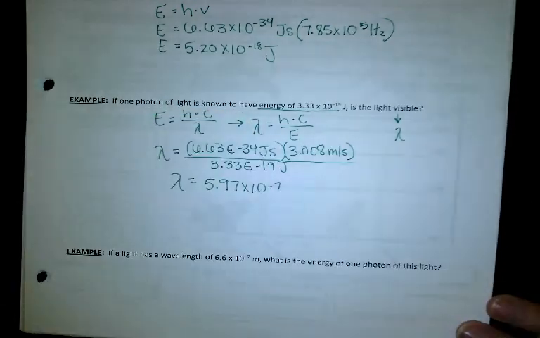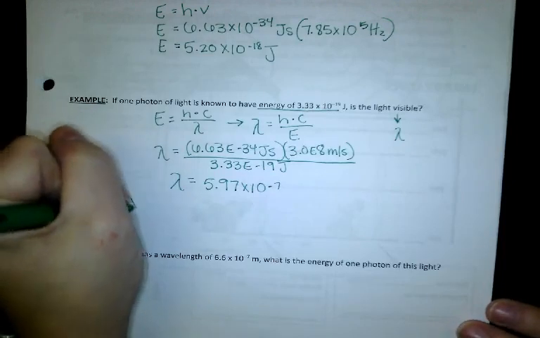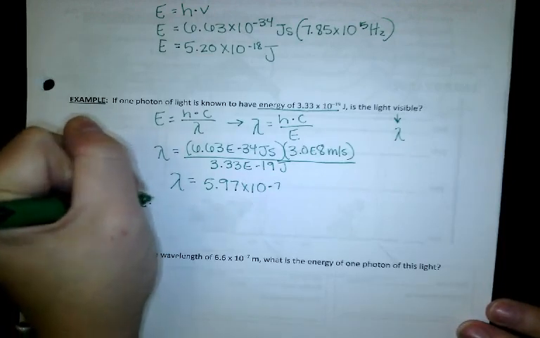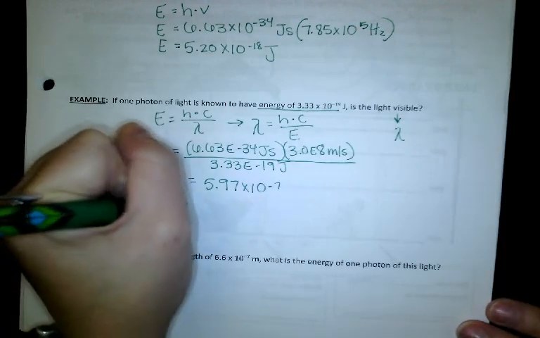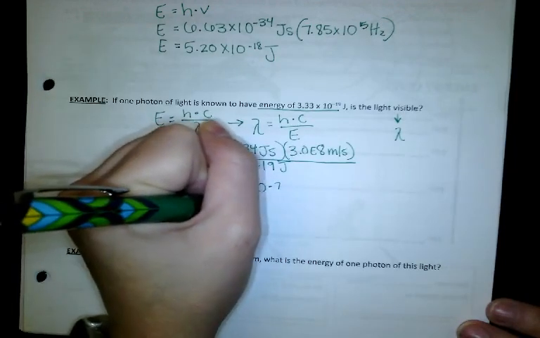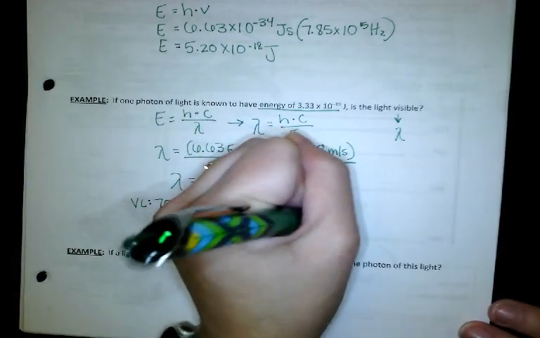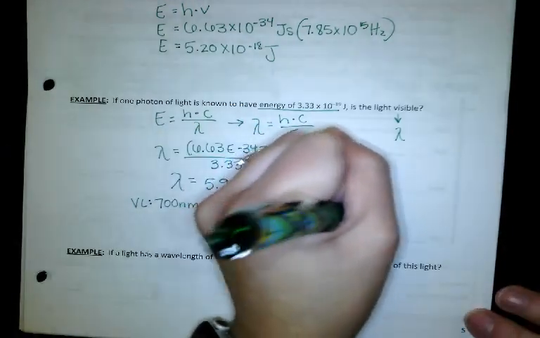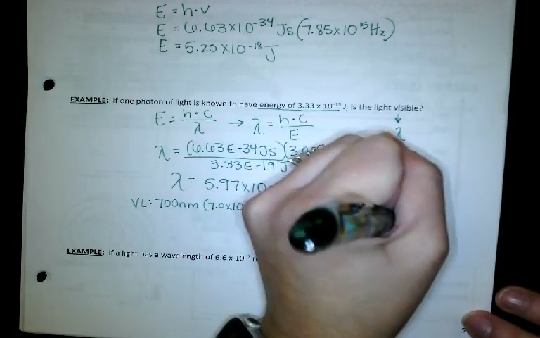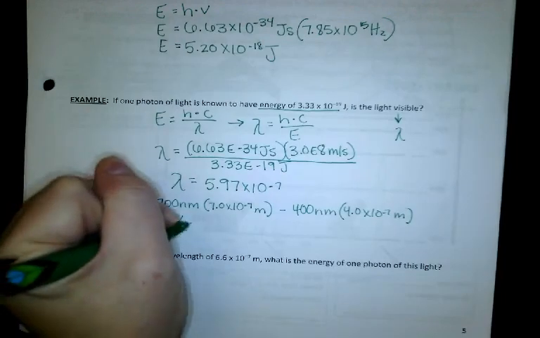Okay, so remember, visible light is between 700 nanometers, which is 7 times 10 to the negative 7th meters, to 400 nanometers, which is 4 times 10 to the negative 7th meters. So yes, it is visible, because it falls in between those two.